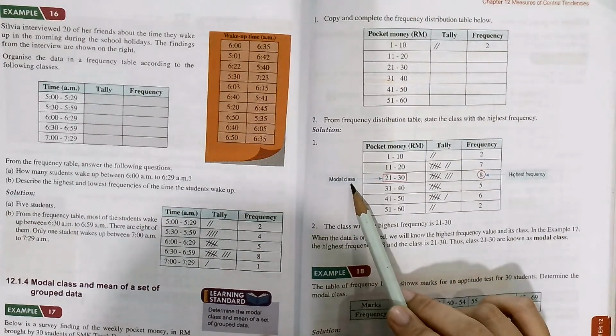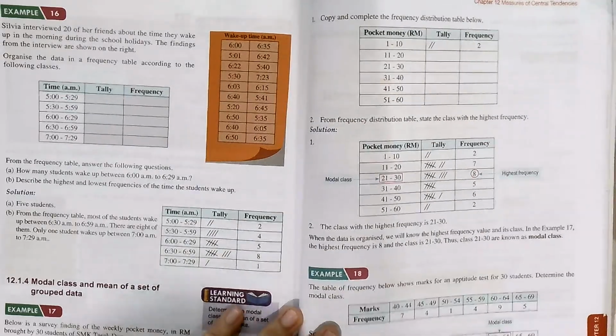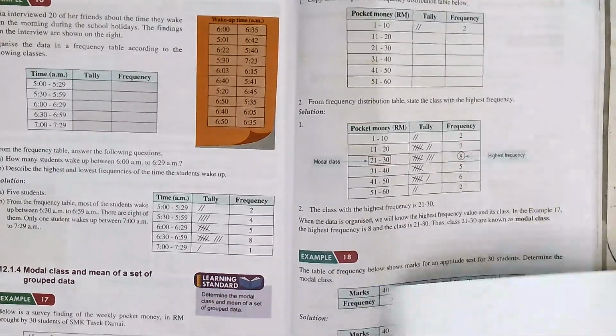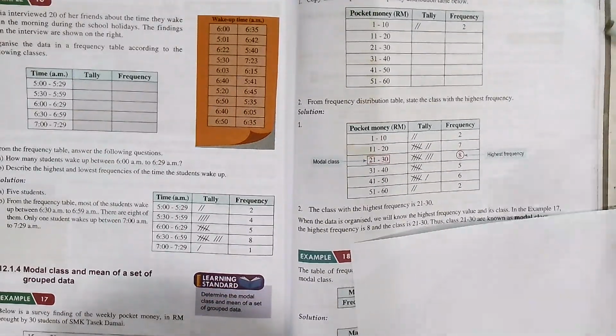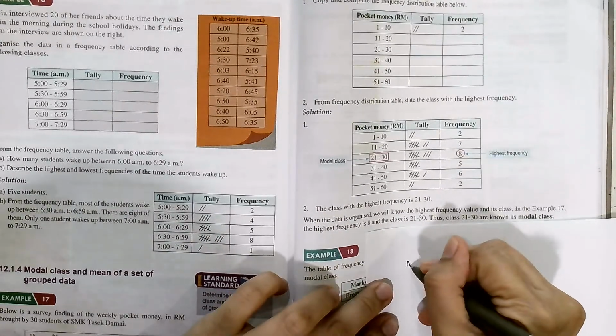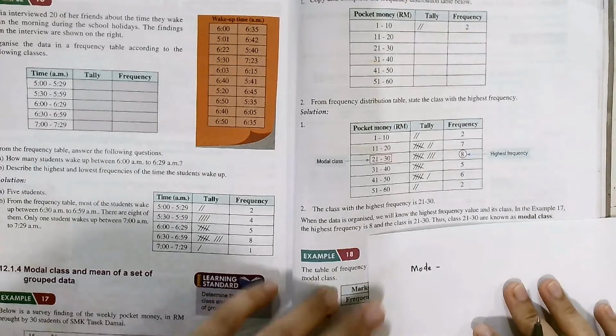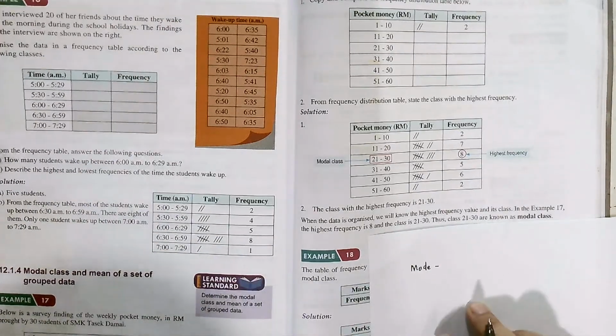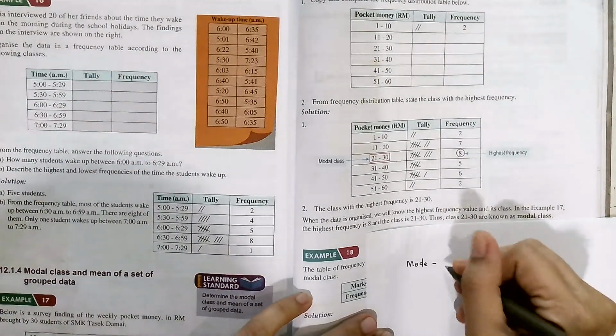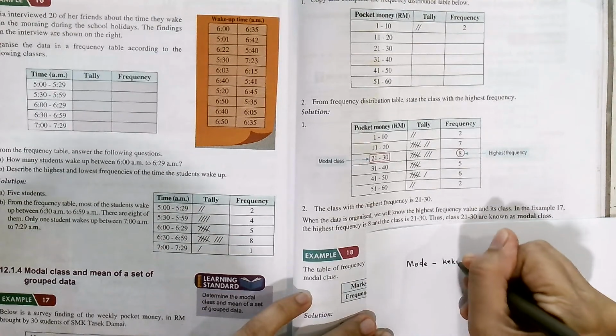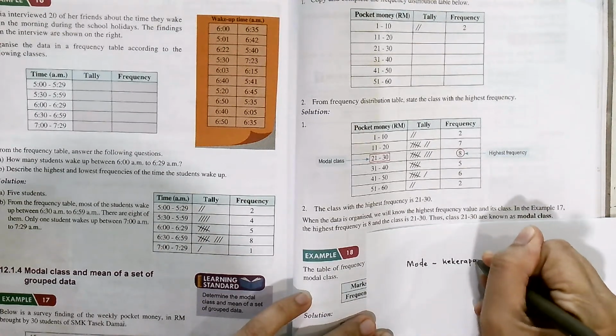What is modal class? Before this we have learned about mode, right? Do you know what is mode? M-O-D-E. Mode is kekerapan, right? Okay, kekerapan.